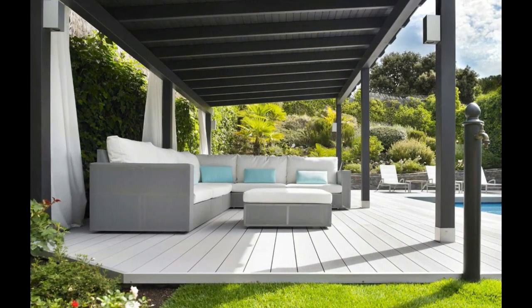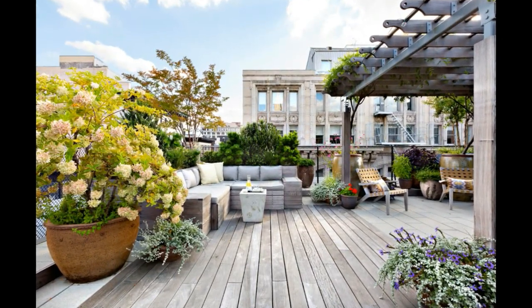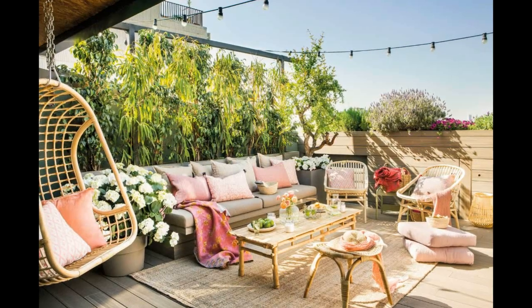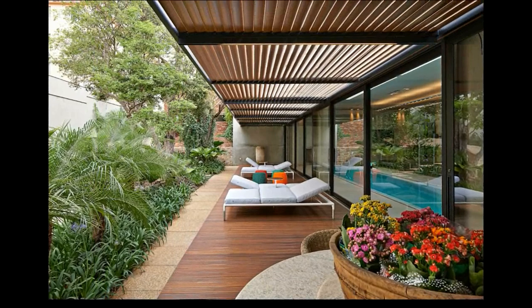A minimalist modern terrace design also emphasizes using a limited number of decor elements. This can be achieved by using a few well-chosen accessories, such as a modern outdoor rug or a sleek planter. Using a limited number of decor elements helps to keep the space looking clean and uncluttered.